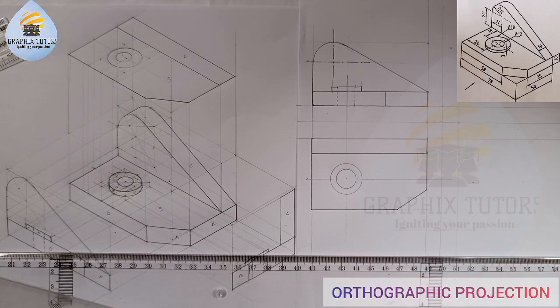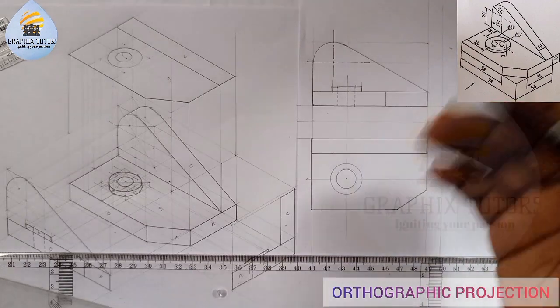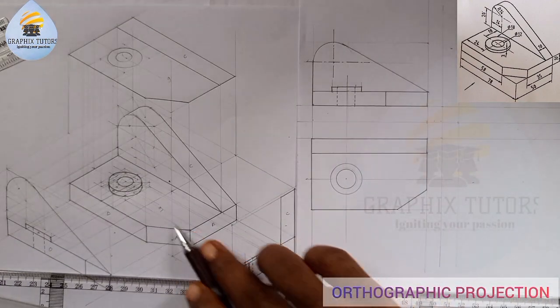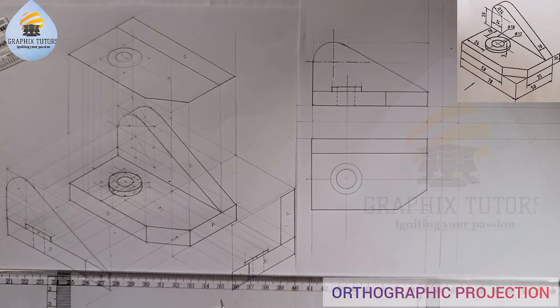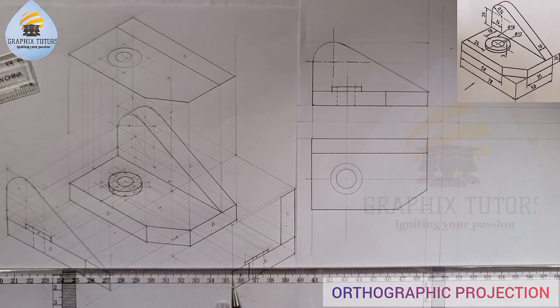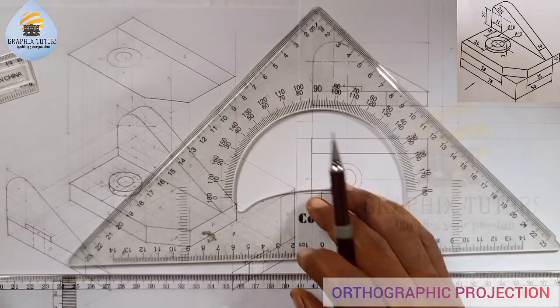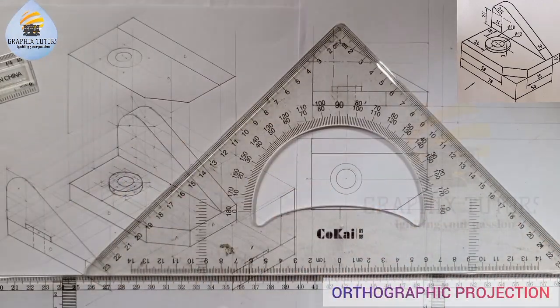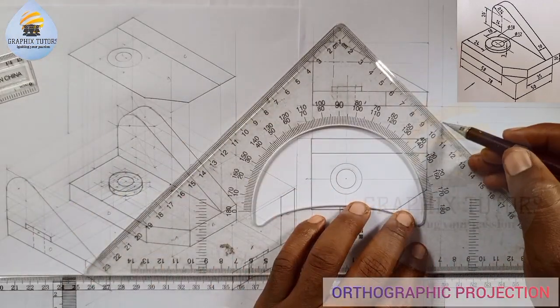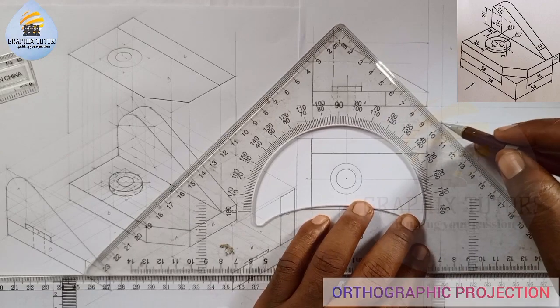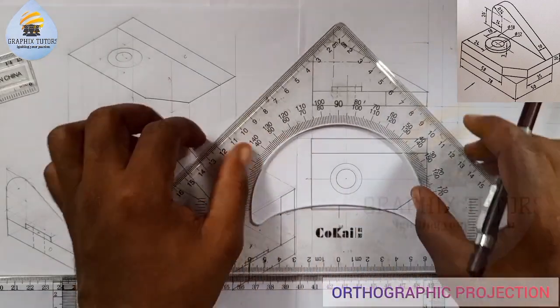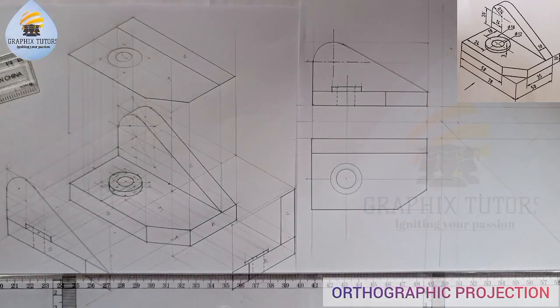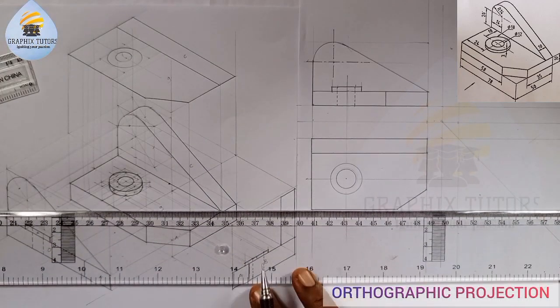So the next thing that we have is to draw the end view, which is looking at it from the side. So what I'll simply do here is take my 45 degrees set square and place it at this point here on my T-square. Then I'll draw my inclined line this way at an angle of 45 degrees. So what I will do is project those points.